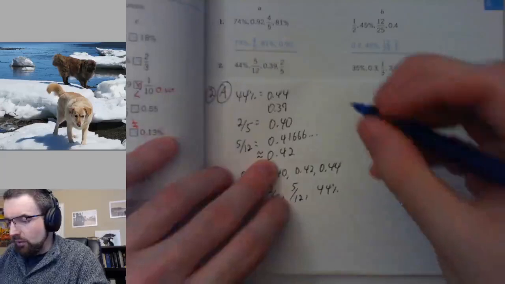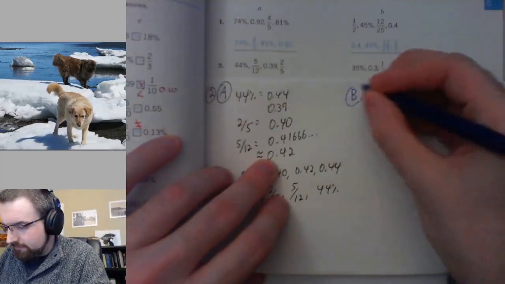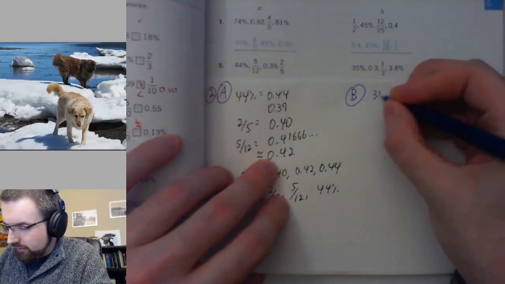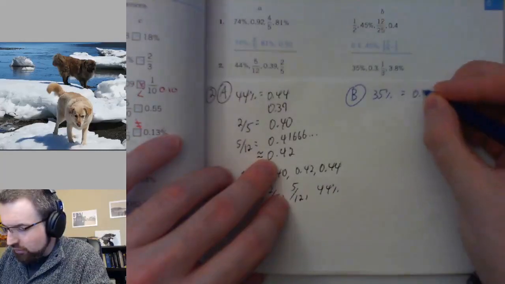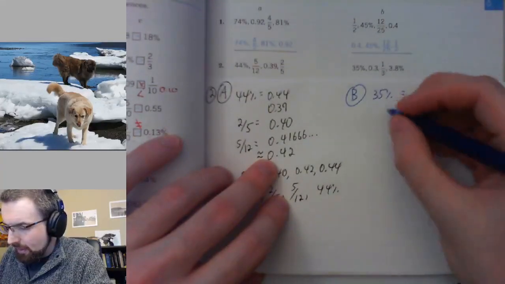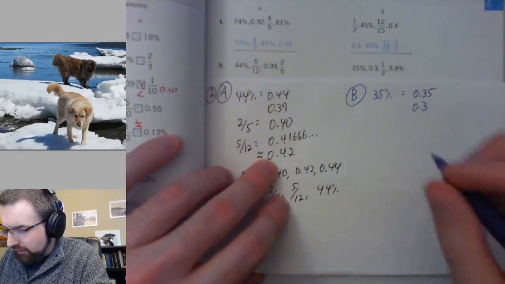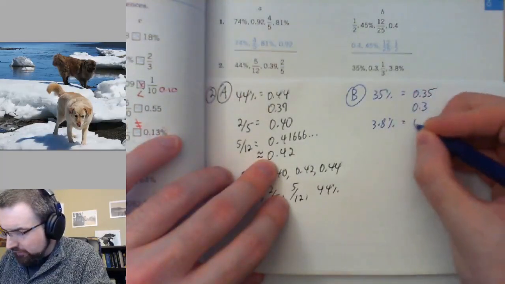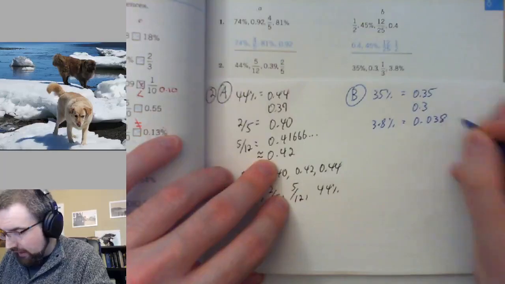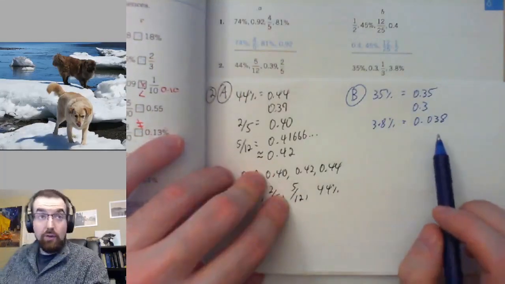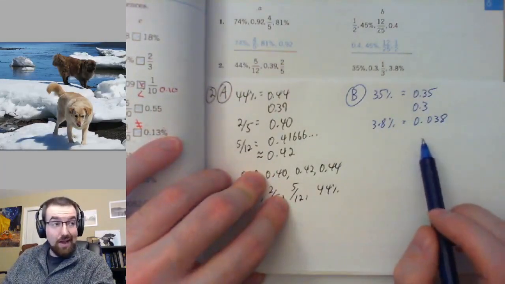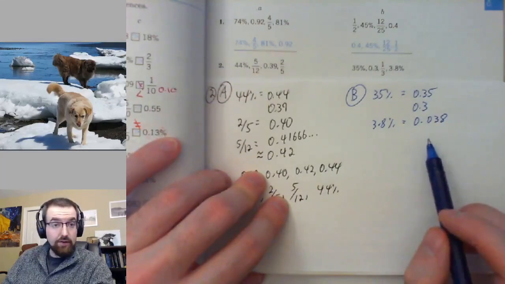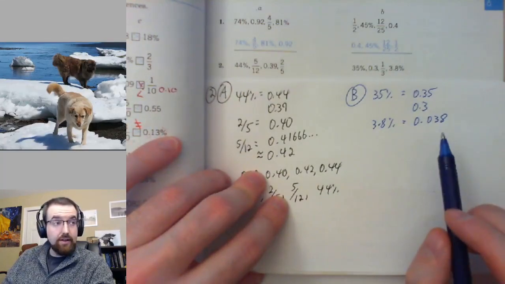And now I'm going to go with 2b. 35% is going to be 0.35. We have 0.3. We have 3.8% is going to be 0.038. It's important to know, right? We always move the decimal place twice, even if we had to put in another 0 in order to give us enough digits to get there.